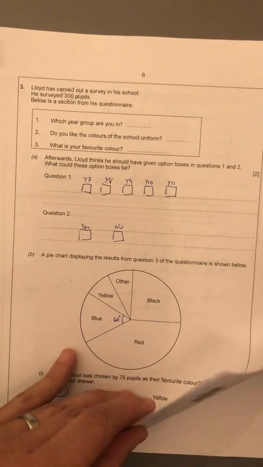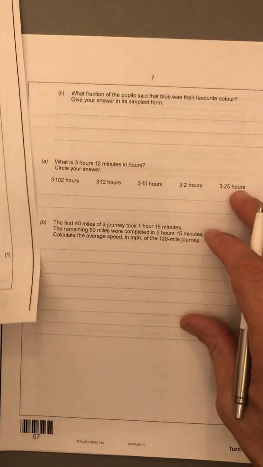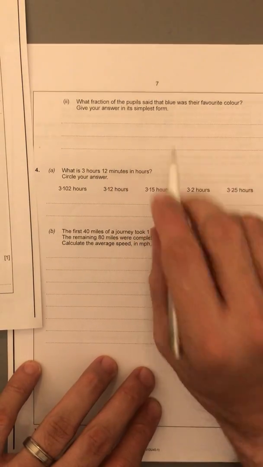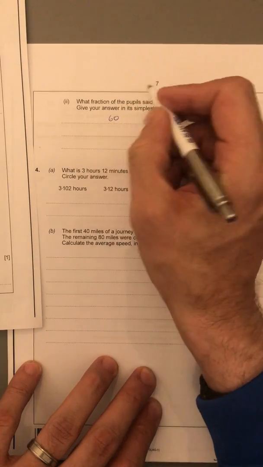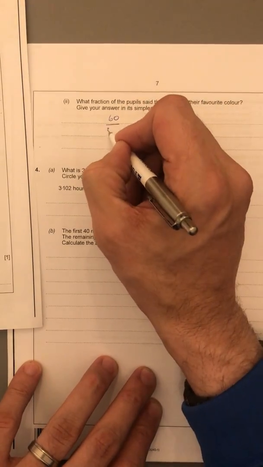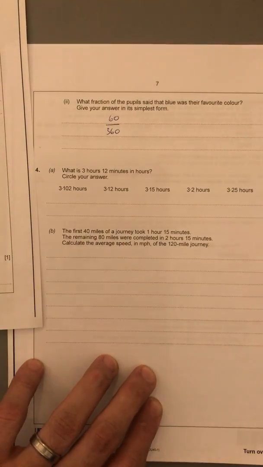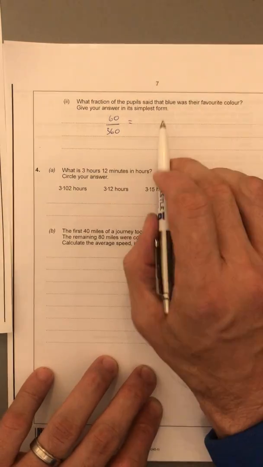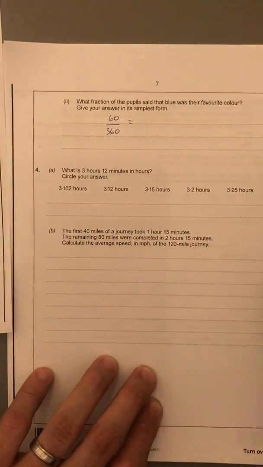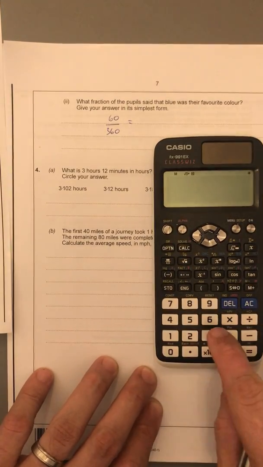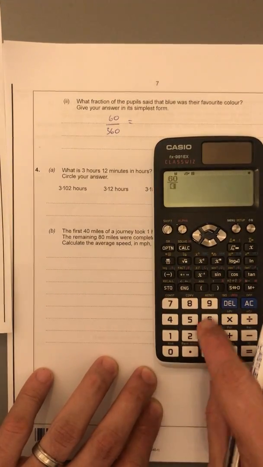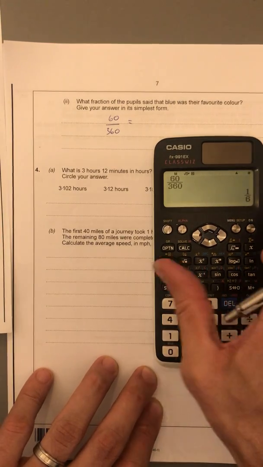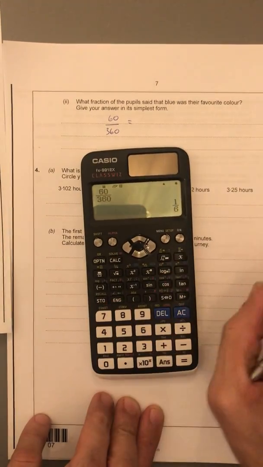So going back to the question, it says what fraction of the pie chart is the colour blue? Well, that's an angle of 60. We know that angles in a pie chart add up to 360. So it's 60 360ths. And we need to simplify that to get my extra mark. You can do that using your calculator. If I just put in 60 over 360, just press equals, your calculator will simplify that for you, and it is actually 1/6.